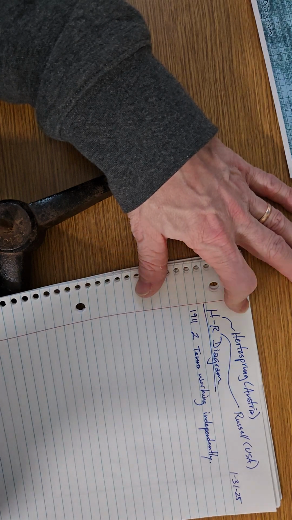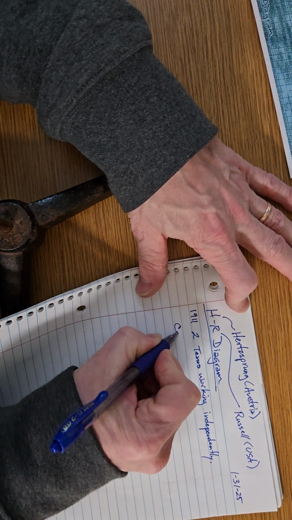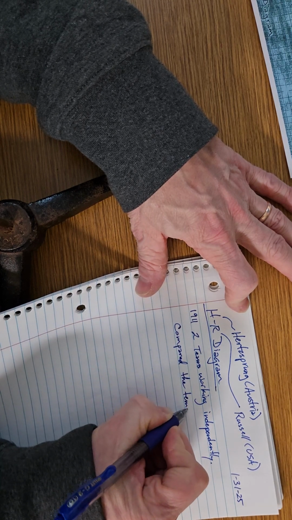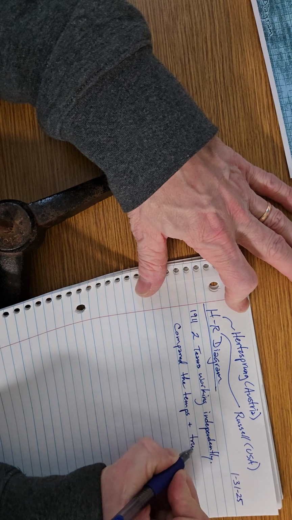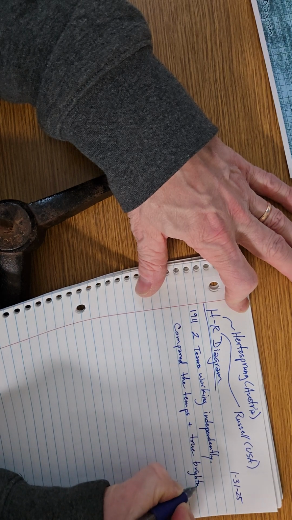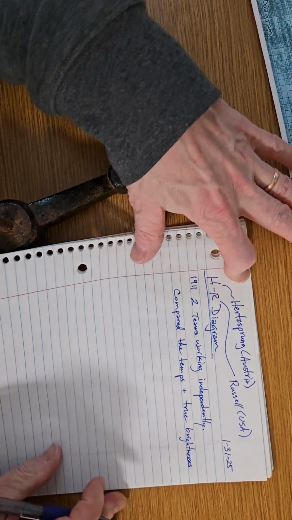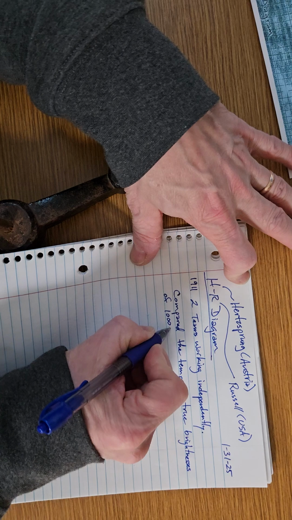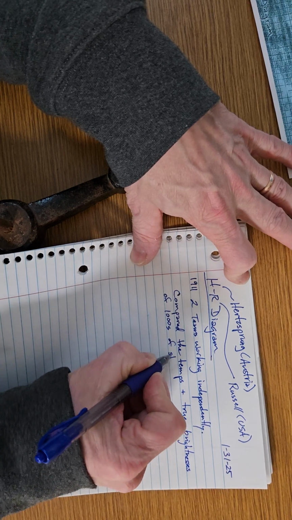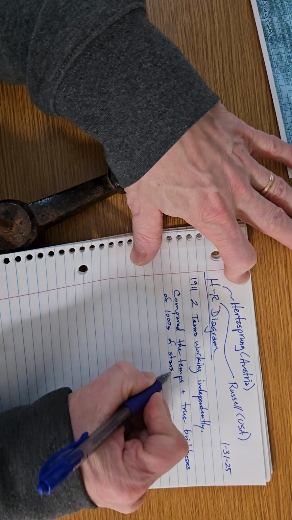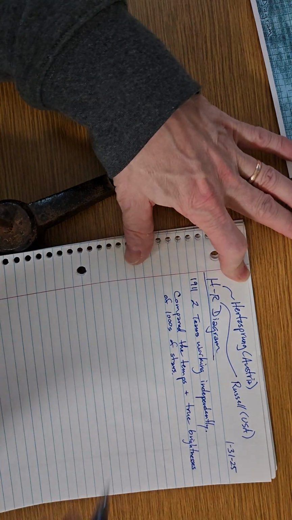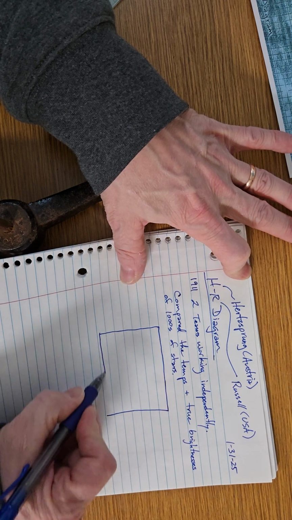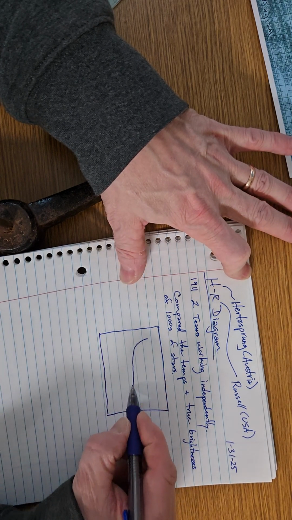Two teams working independently, okay? They compared the temps and true brightnesses of hundreds or thousands, I'm going to say thousands, of thousands of stars. I'll give you a little sketch of what we made on the other side. Here's what showed up.